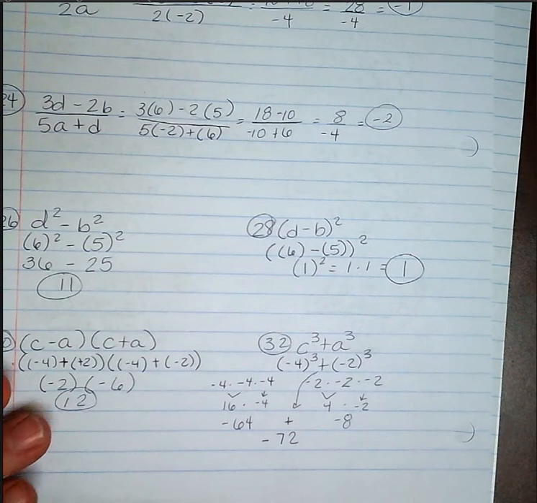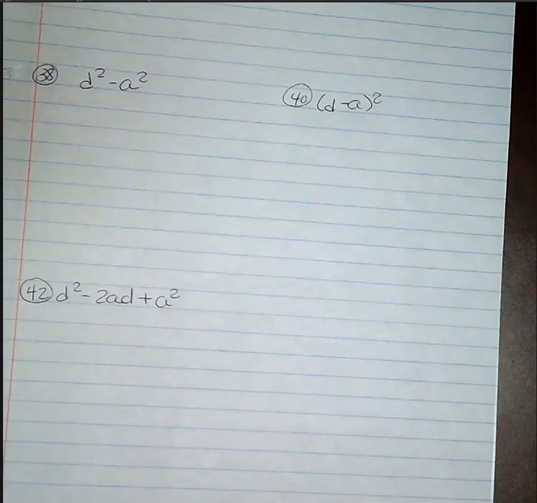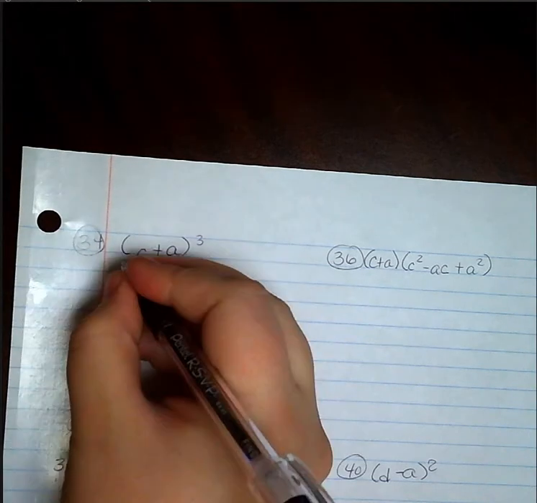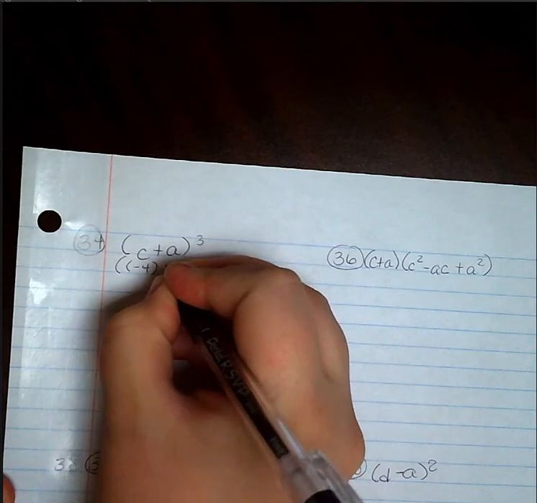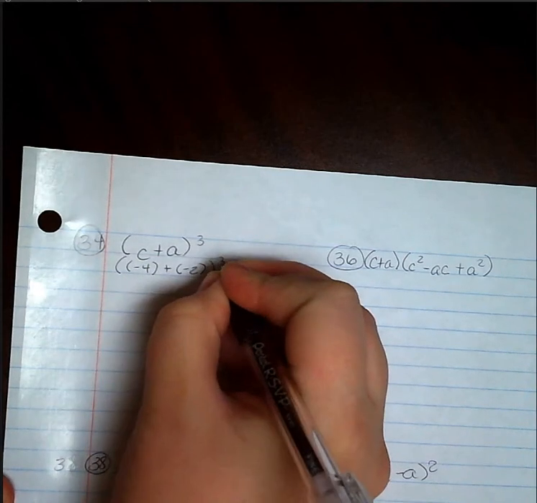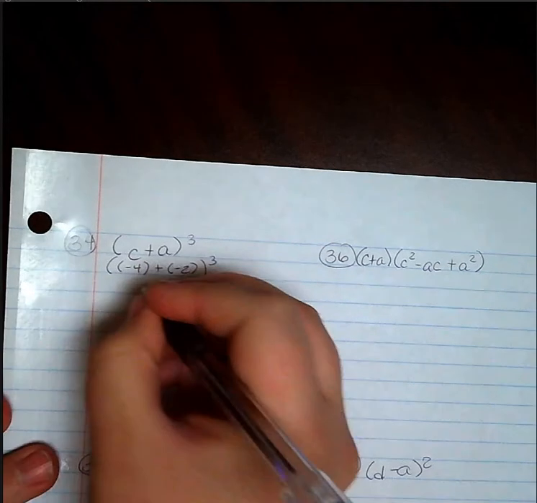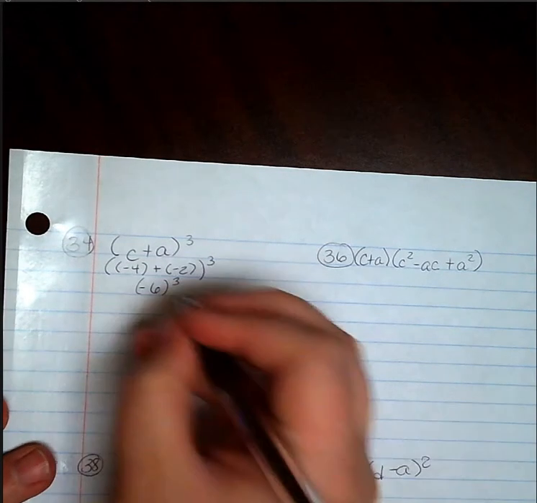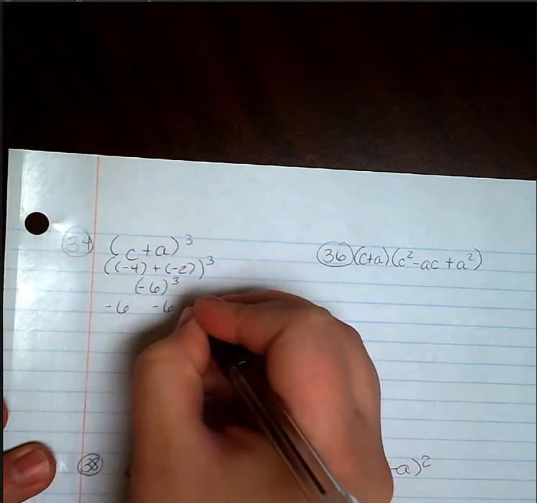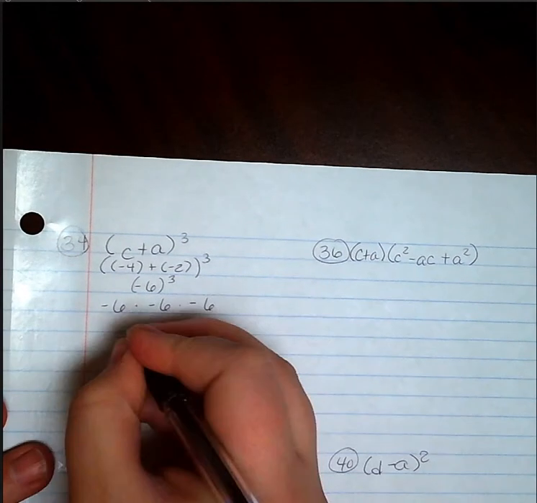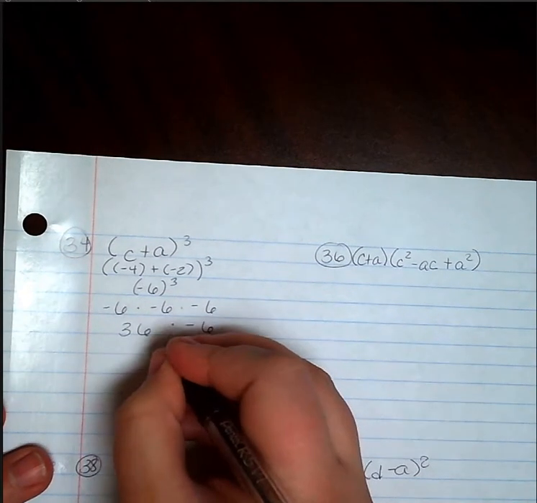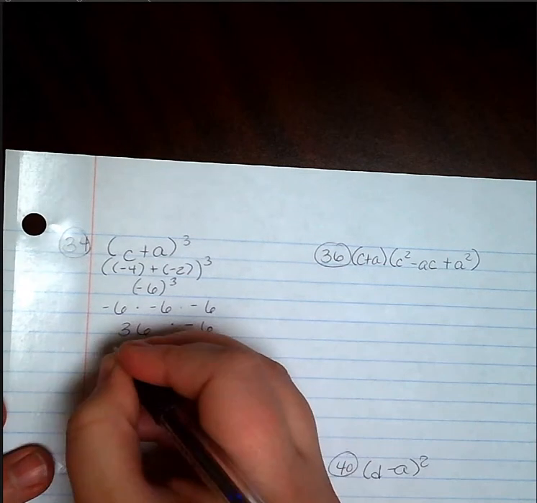Okay. Now, let's look at problem number 34. We have c plus a to the third power. So I have my c plus a. So -4 plus -2 is -6. We just did that on the last problem. And then -6 to the third power. So -6 times -6 is 36. 36 times -6 will give you -216.